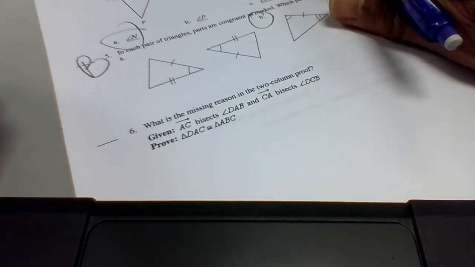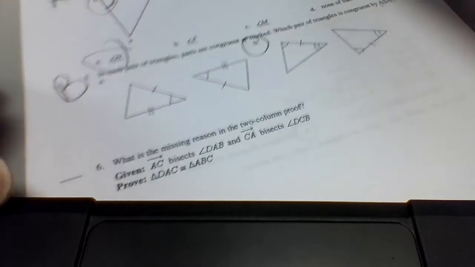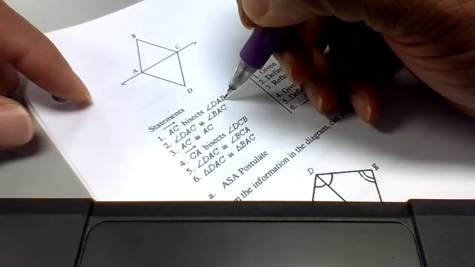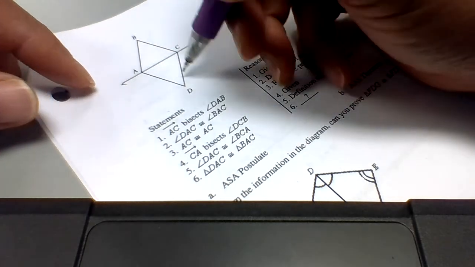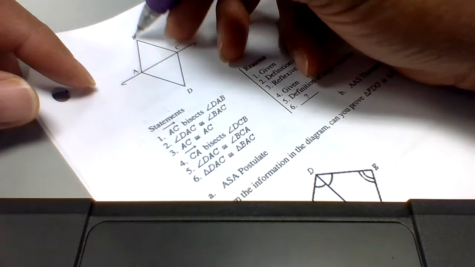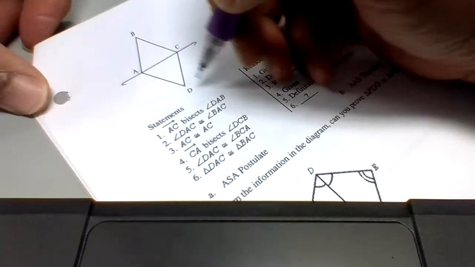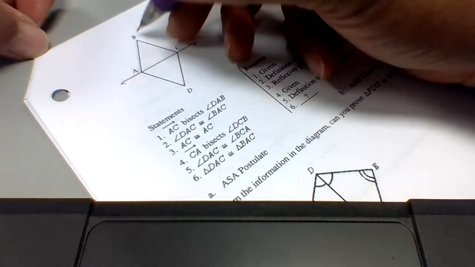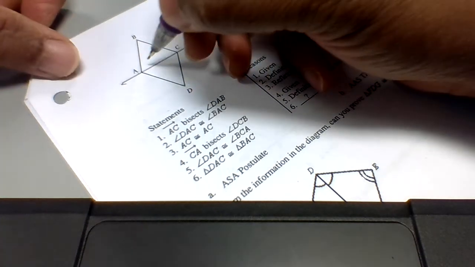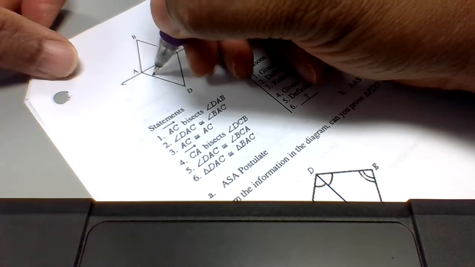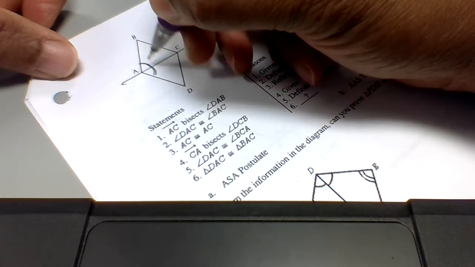What is the missing reason for the 2-column proof? So AC bisects angle DAB. Now, a lot of you are having problems with this because you're not looking at the angles they're talking about. Bisect means it cuts it in half. So it's going to cut this angle in half. What happens when it cuts it in half?